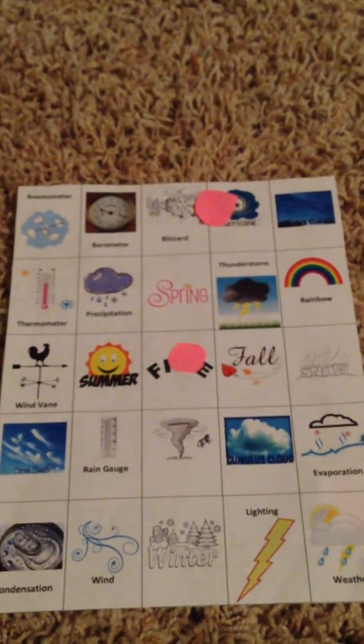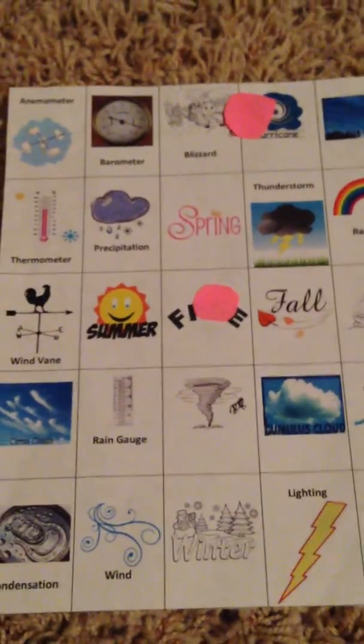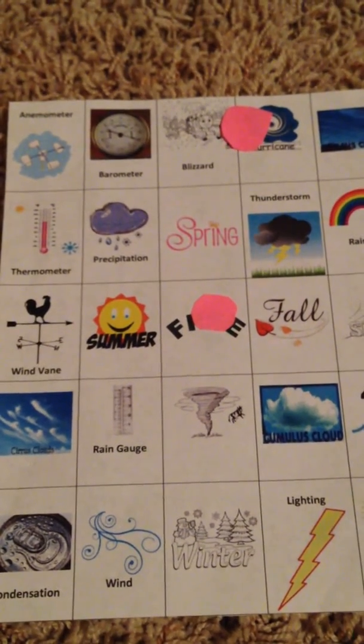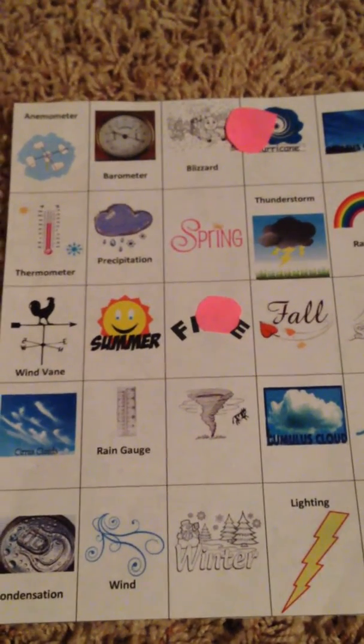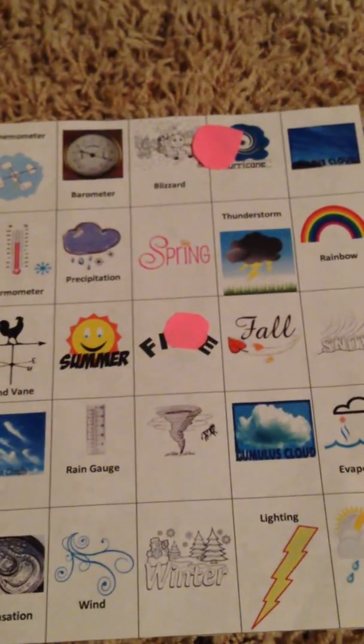And then we're going to play weather bingo. It is just with this card right here. I will call out the definitions to the words, and they will use the pink dots to place them with where they go. We'll use barometer for example.